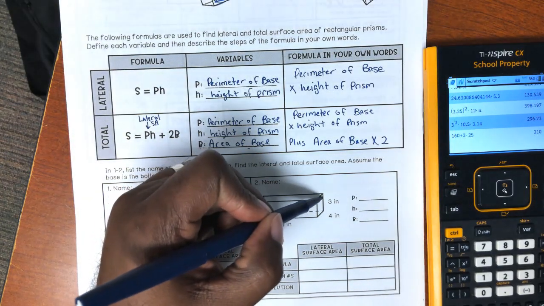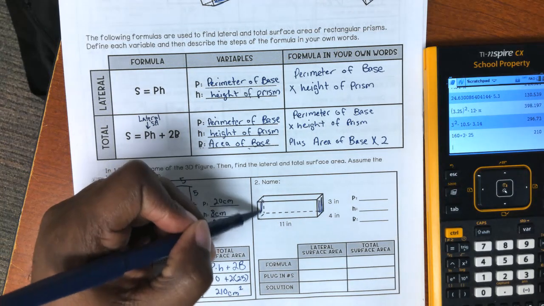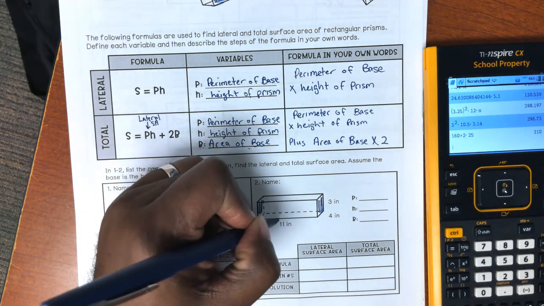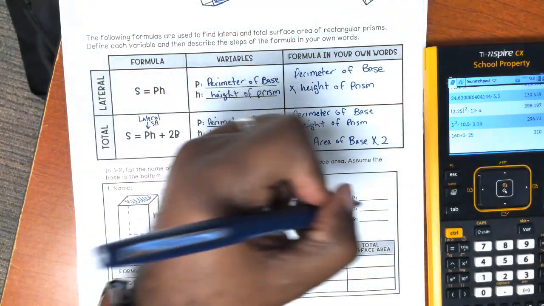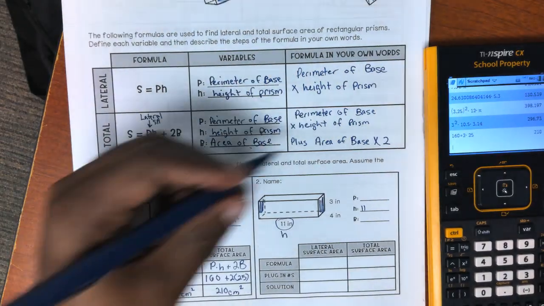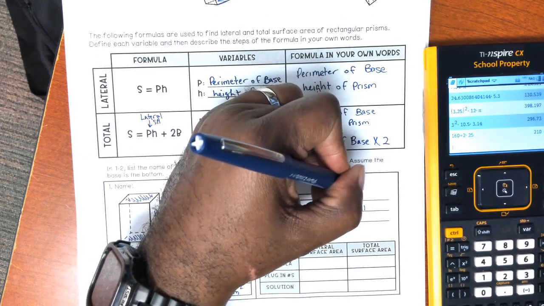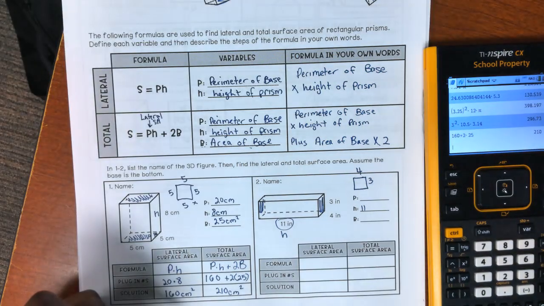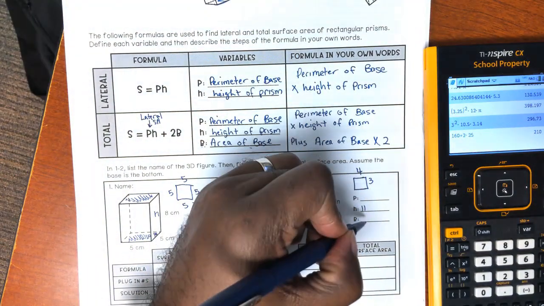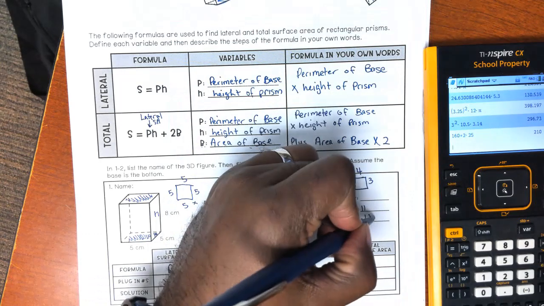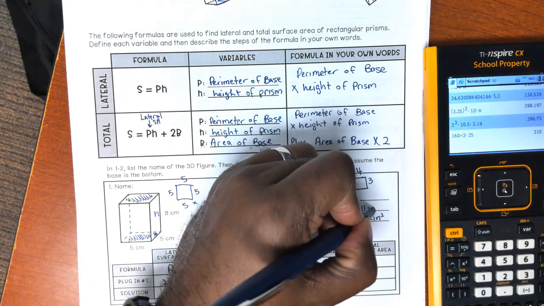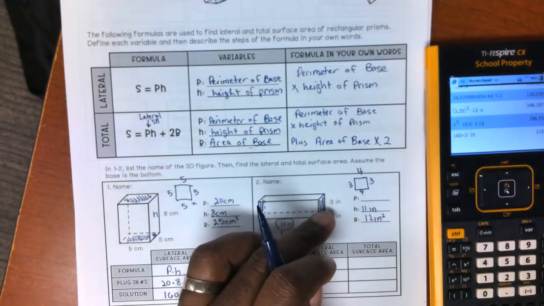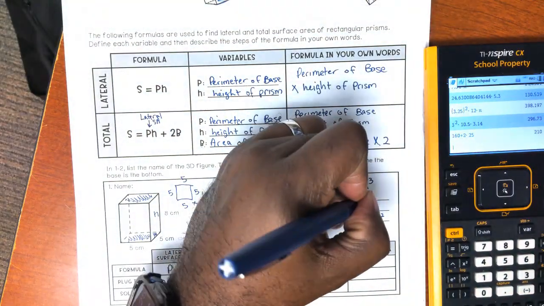So in this case, these are my 2 bases here. And this is my space between the bases, so this is my H. H is 11. And then if I take this rectangle apart, the sides are 3 and 4. So B for this one is going to be 3 times 4, which is 12 inches squared. Height is 11 inches. And P would be 6 plus 8, which would be 14.